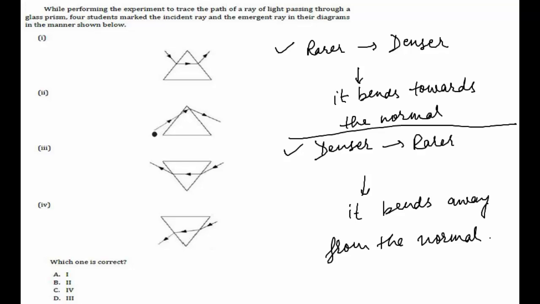Let's check the second option. Here, the incident ray passes straight and the refracted ray is also in the same direction as the incident ray. Whereas, according to our property, when this incident ray passes from rarer to denser, it should have bent towards the normal. But it's not the case here. That means this option is also wrong.